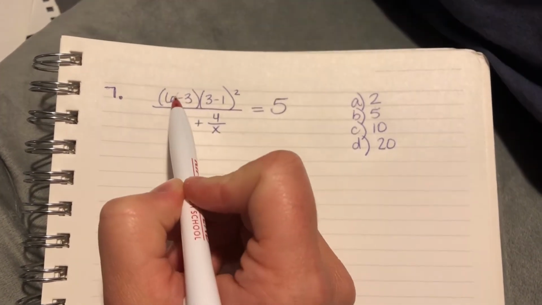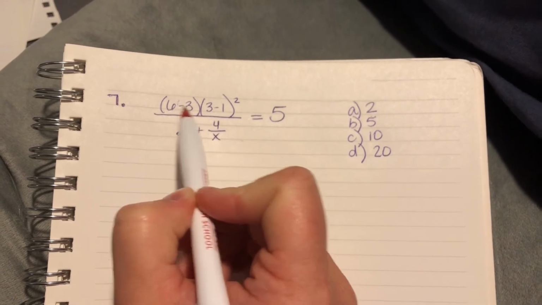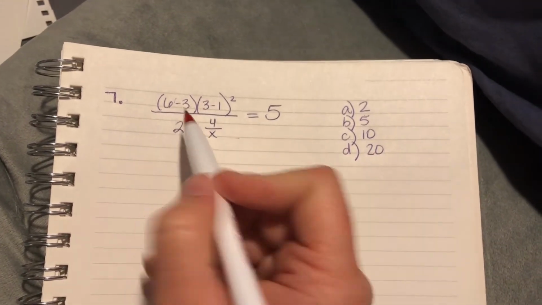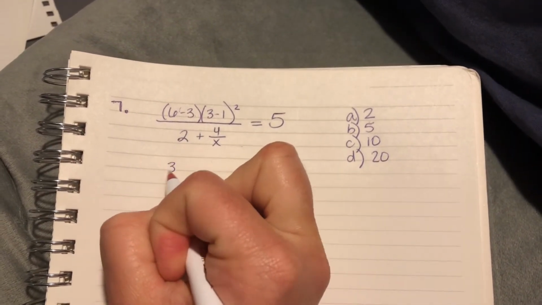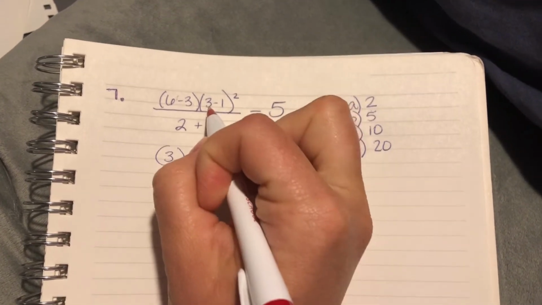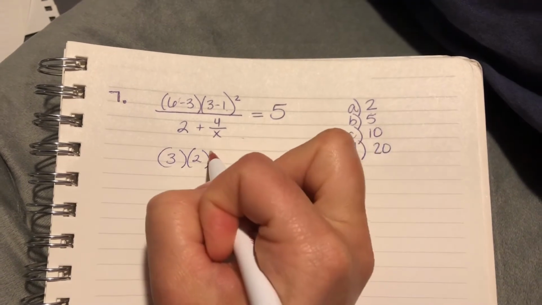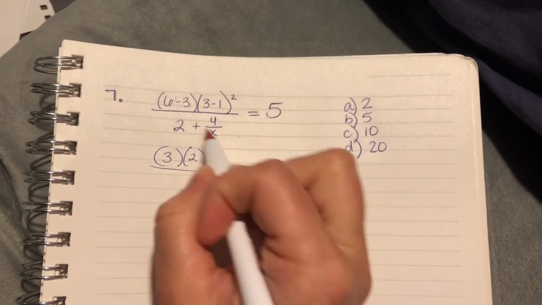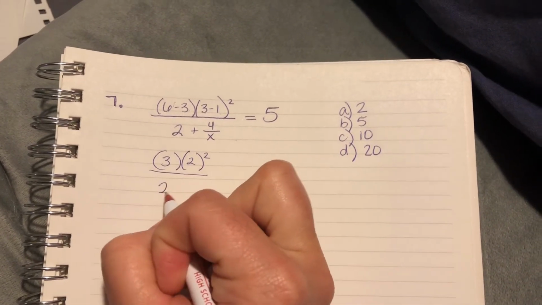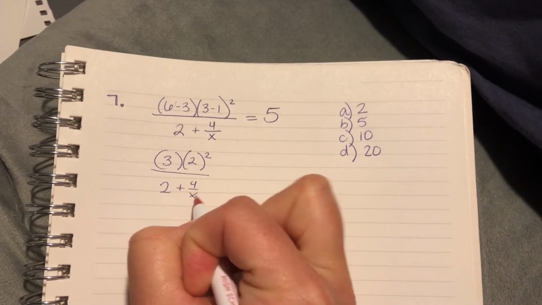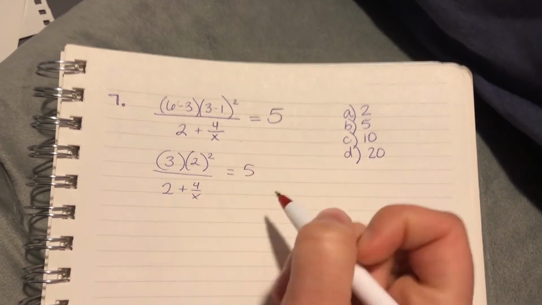So, for example, in the first set of parentheses, it says 6 minus 3. Well, we know 6 minus 3 is equal to 3, so I'm going to rewrite that. And then it says 3 minus 1, we know is 2. We have a squared symbol. I can't do anything really to the bottom right now, so I'm just going to leave it. And it's equal to 5.